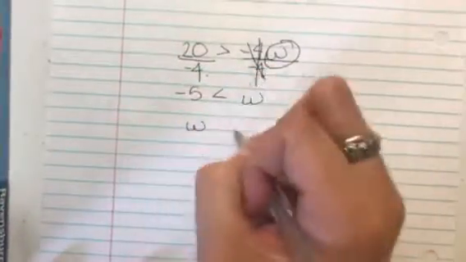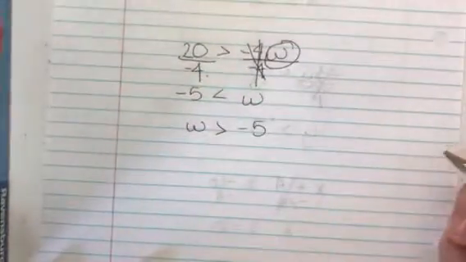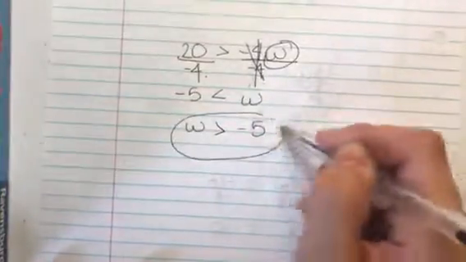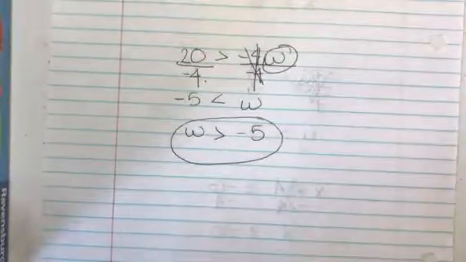Now, to have this in our best form of an answer, we really want that variable first. So to get our variable first, we're going to rewrite our variable on the left, our number on the right. That's also a reason to flip the sign. And so we end up with a final answer of w is greater than negative 5.